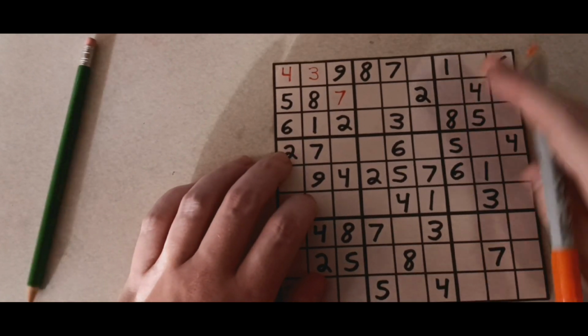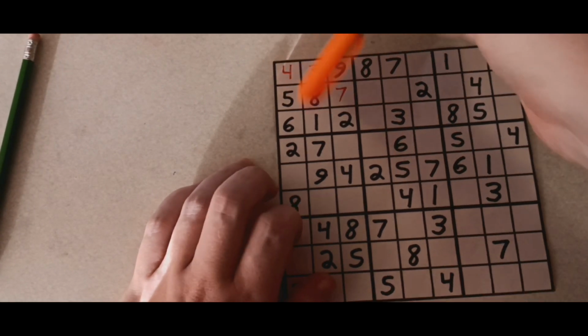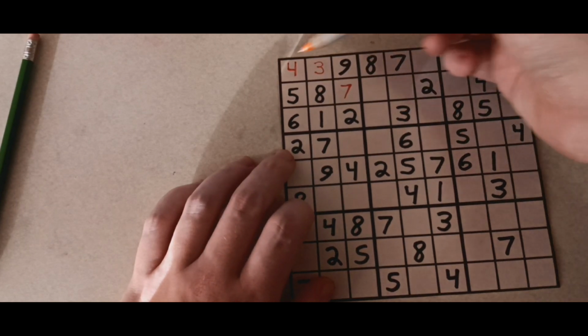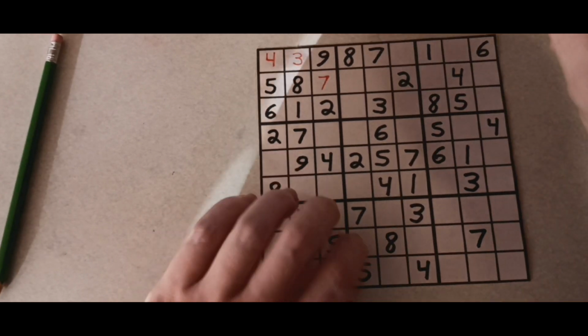Now, to make sure it's correct, we don't have any duplicates in any of the rows, columns, and the mini-grids. A mini-grid consists of the 9 squares right here. Alright, let's move on to the next mini-grid right next to it.